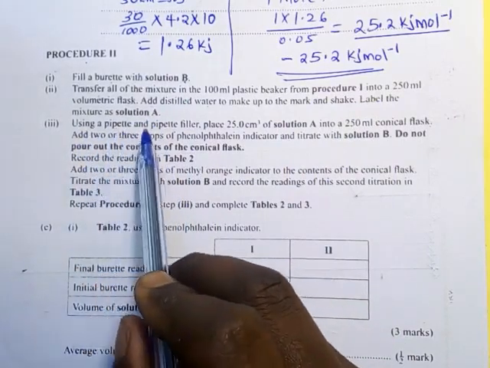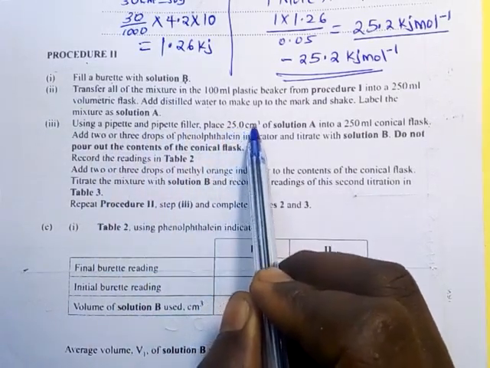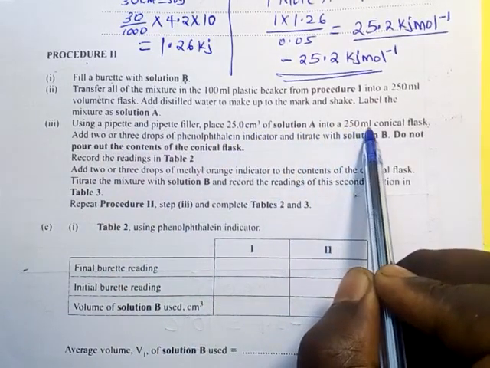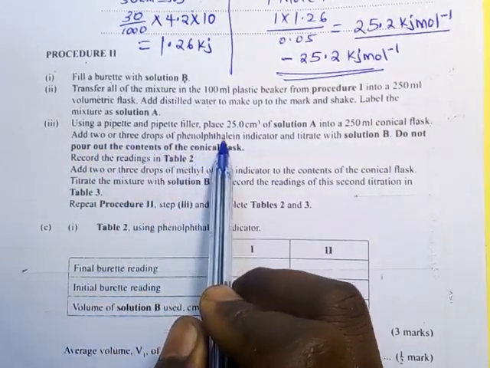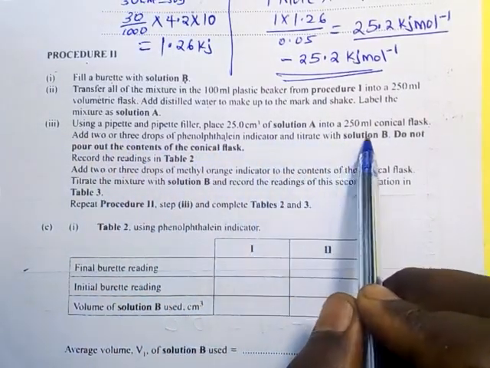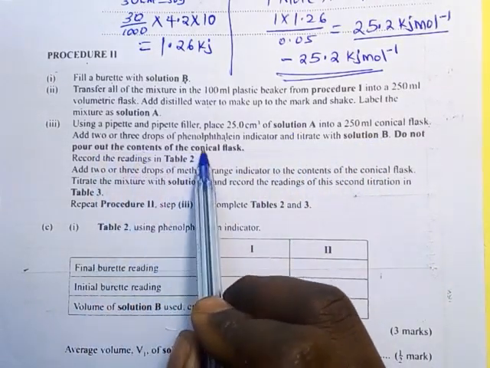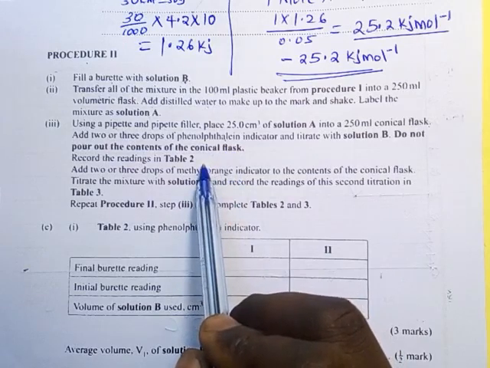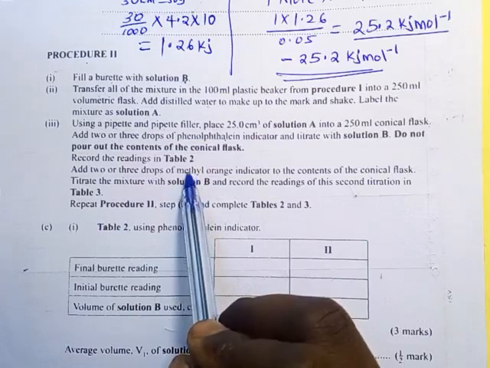Using a pipette and a pipette filler, place 25 centimeters cube of solution A into a 250 centimeters cube conical flask. Add 2 or 3 drops of phenolphthalein indicator and titrate with solution B. Do not pour out the content of the mixture in the conical flask. You need to follow instructions. That's why you are supposed to use 15 minutes first to read through the instructions before you start doing the practical.